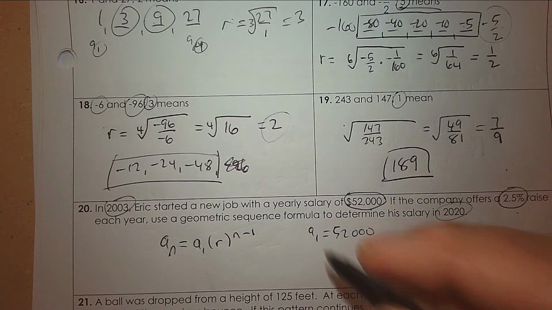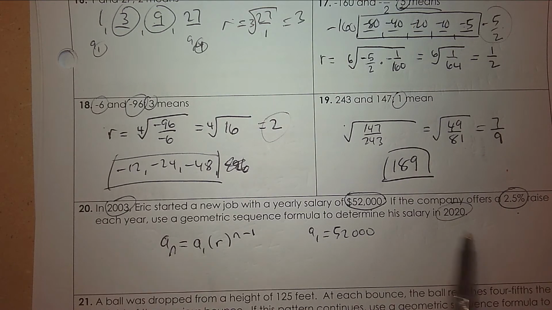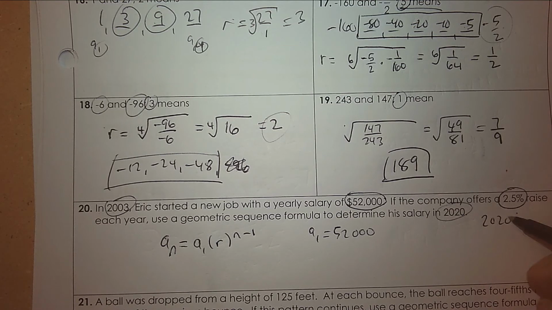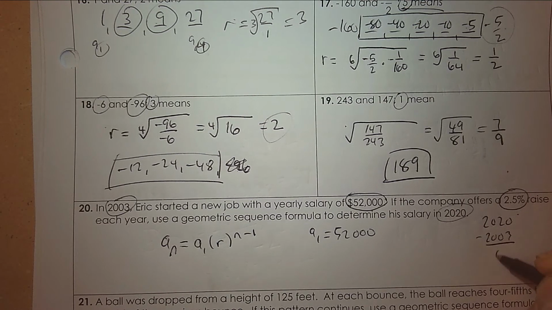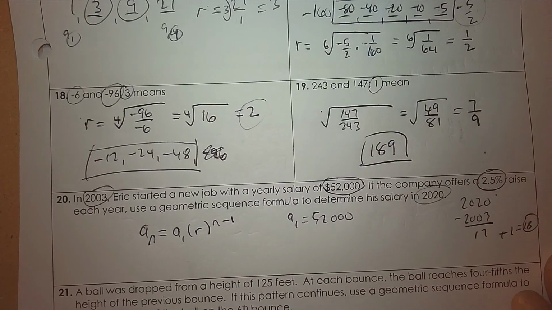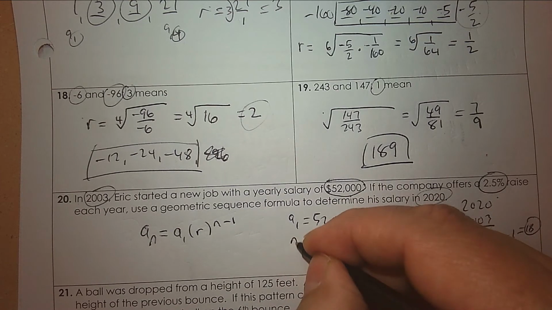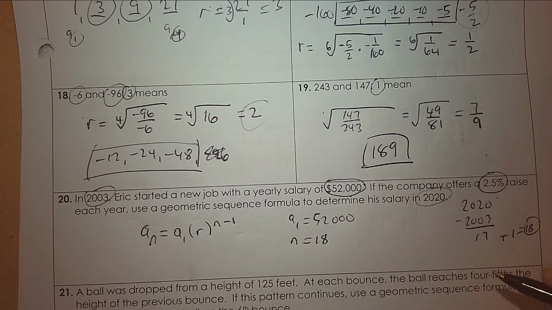Now this one's just a little trickier. If I want to know how many terms there are between 2003 and 2020, not only do I subtract them, but then I got to add 1 at the end for the counting principle. So how many terms are there altogether if I'm starting at 2003? So the number of terms is actually 18.